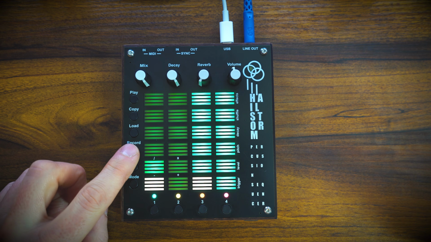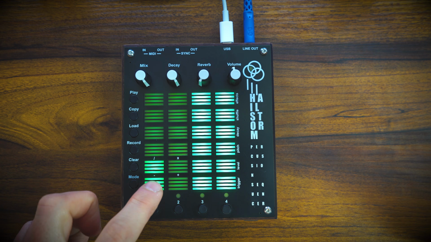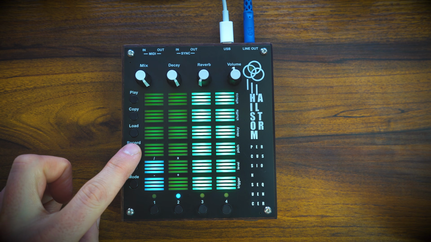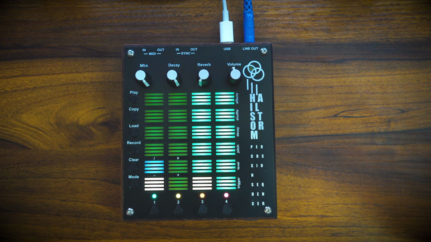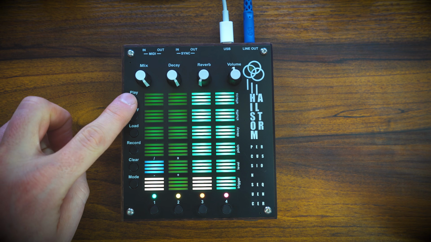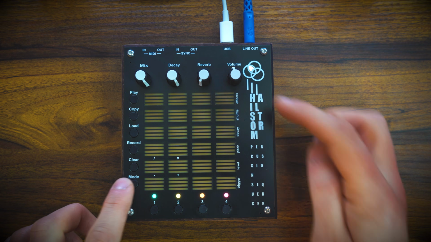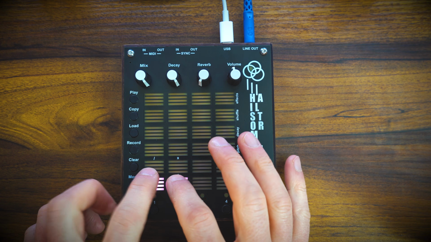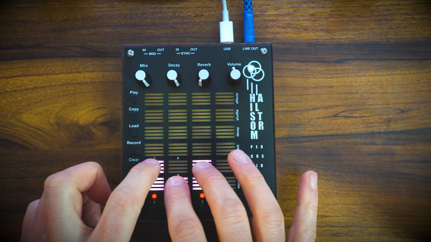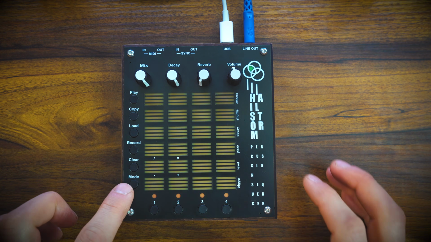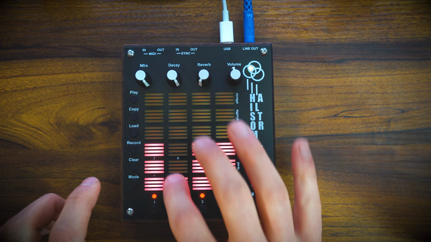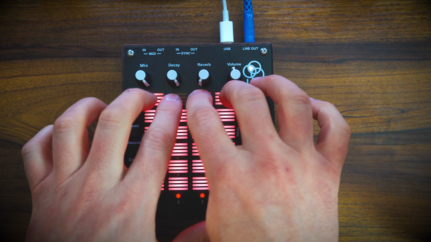All right, let's finish up by rechaining a couple of the patterns together, 1 and 2, and then we'll just go ahead and play them out and jam on some automation over the top. Start off by recording some effects. Do some decay automation.